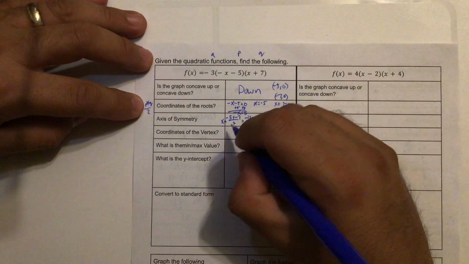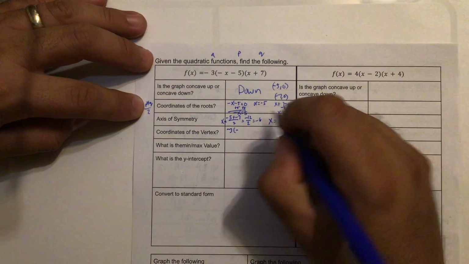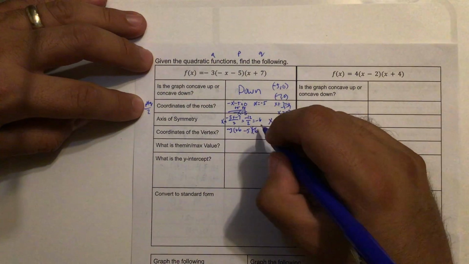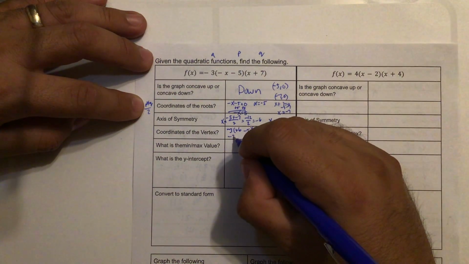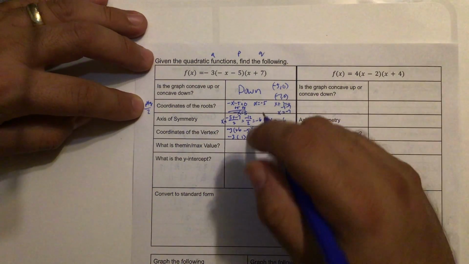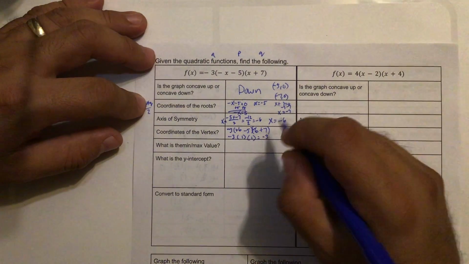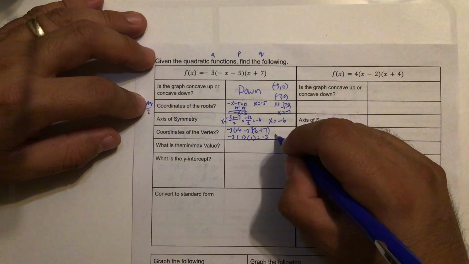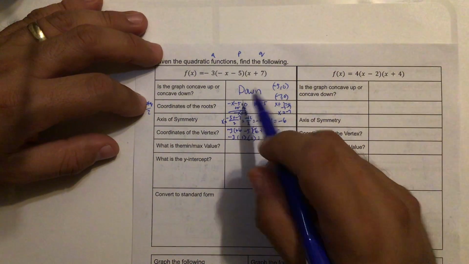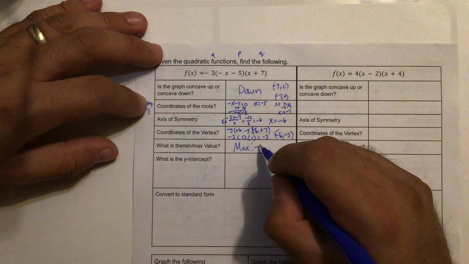So to get the vertex, we plug that in. So negative 3 times negative 6, and a negative becomes positive 6, minus 5, and negative 6 plus 7. So negative 3 times 1 times 1, which is going to give me negative 3. So the vertex would be negative 6, comma, negative 3. What is the min or max value? Since it's opening down, the highest part is going to be a max, and that is negative 3.